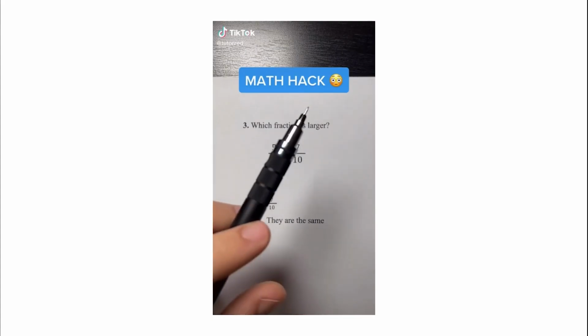Today's math trick is from Tutor Z. I found it on TikTok. Let's check it out.